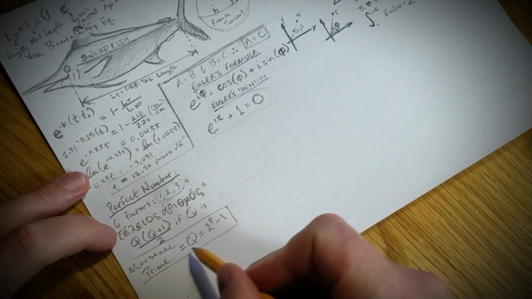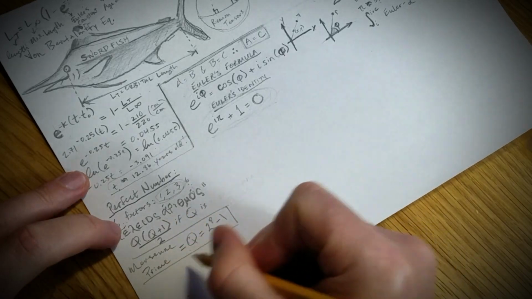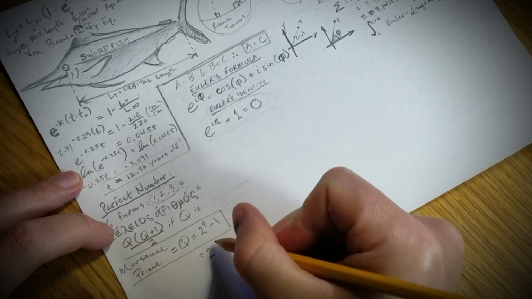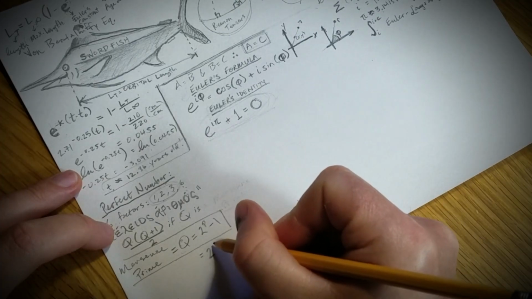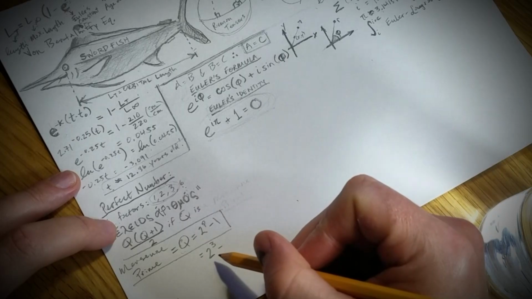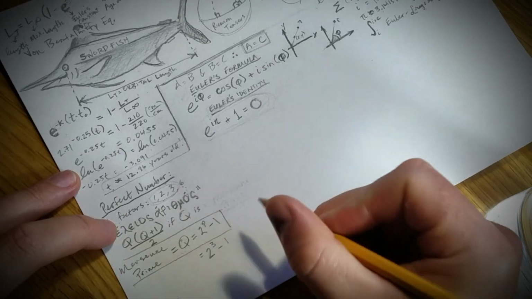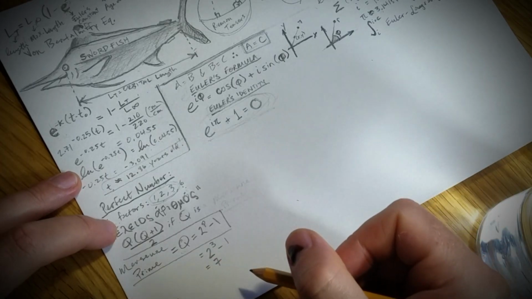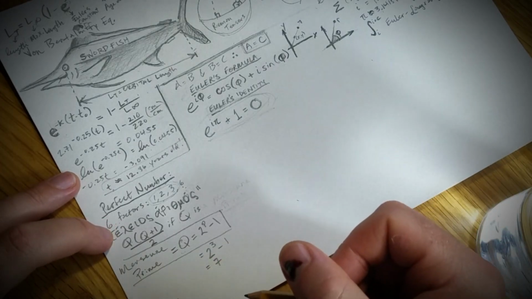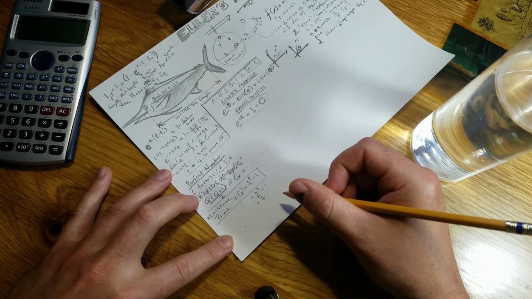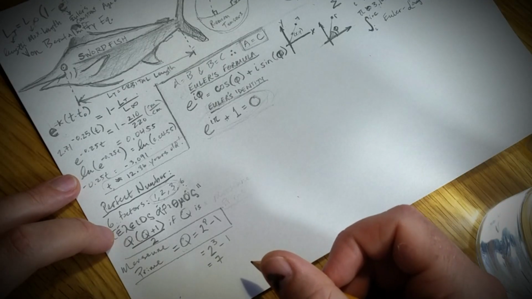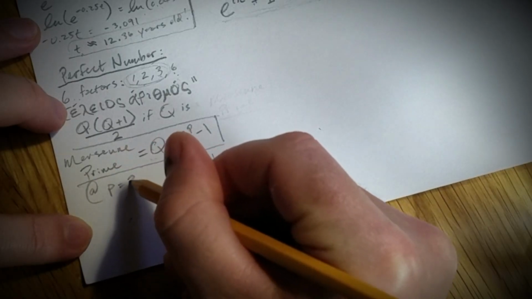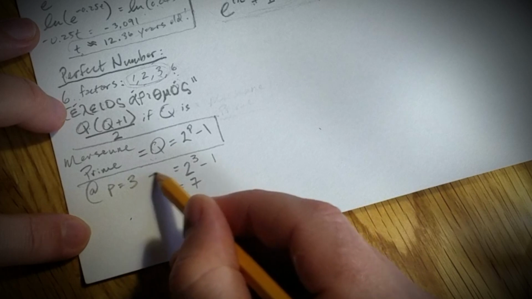If we do, instead of this, 2 to the power of, let's use the prime number 3. Well, 2 to the power 3 is 8, minus 1 is indeed 7. Nothing really spectacular there. Let's see. If we were to make our prime number 5 at p equals 3, we get this.